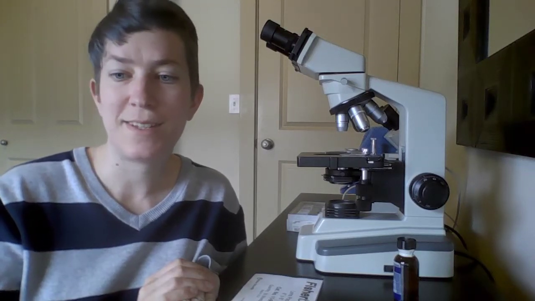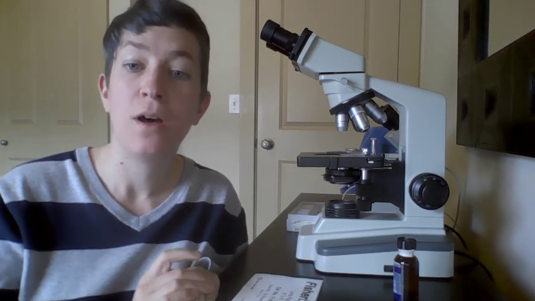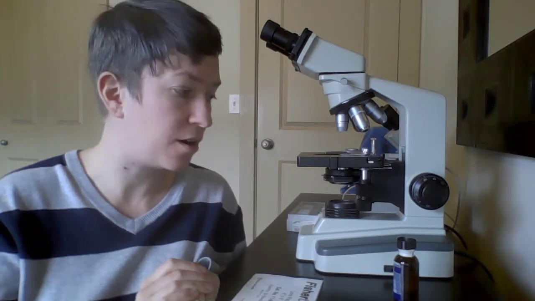Hi everybody, this is Sarah and I'm here to tell you a little bit about how to use the microscope. Hopefully you've already reviewed what the parts of a compound light microscope like this one are.